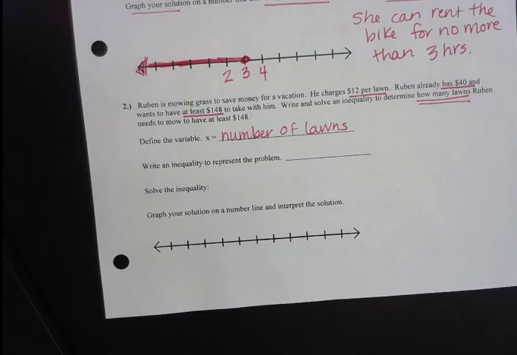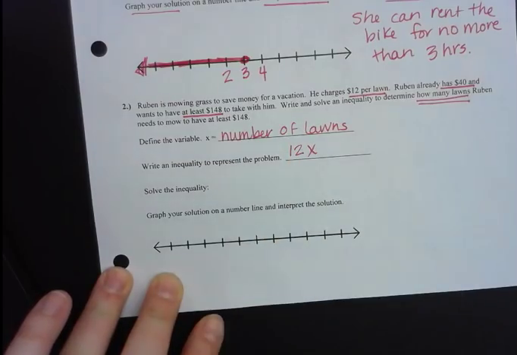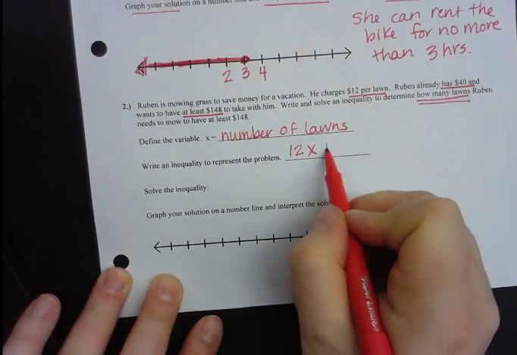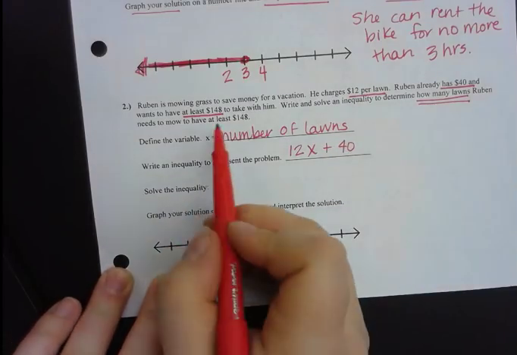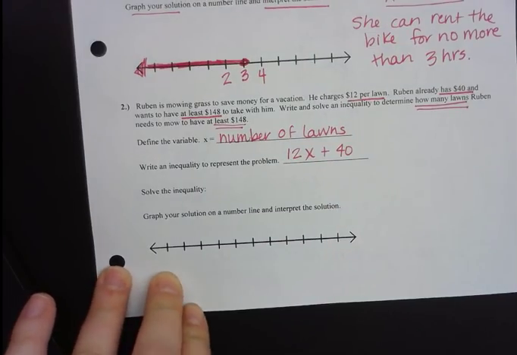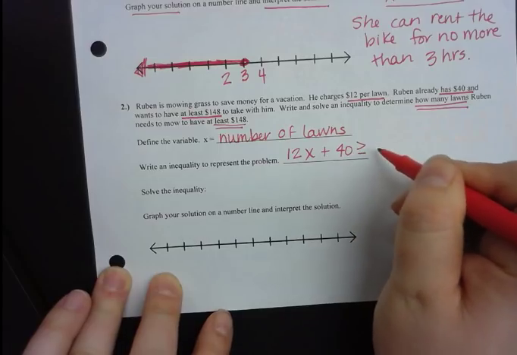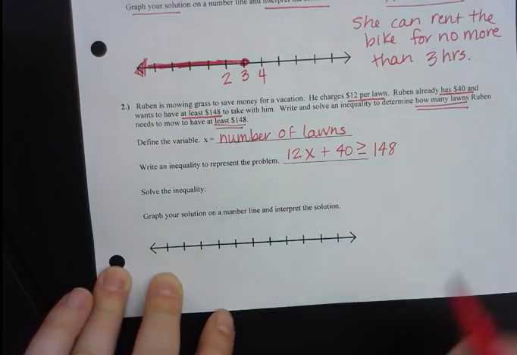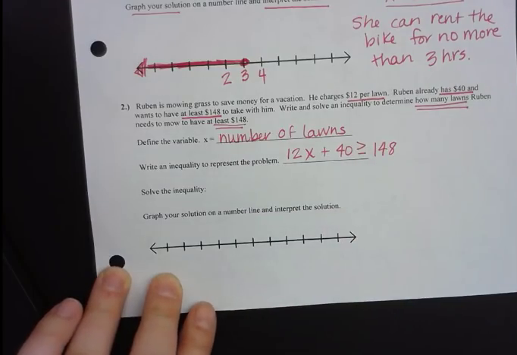For the inequality, my number of lawns, my x, I'm going to multiply by 12 because it's $12 per lawn, so 12x, plus how much he already has, which is 40. He wants to have at least $148, so 148 would be the minimum. So this is going to be an example of greater than or equal to 148. 148 is the minimum he wants to have. So be greater than or equal to.